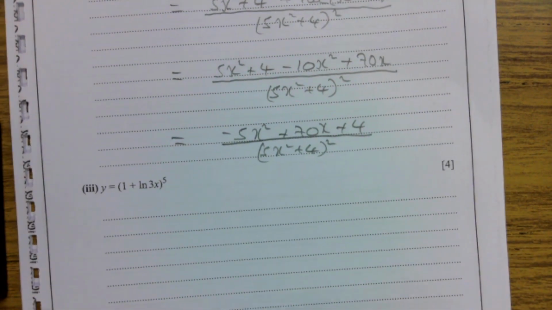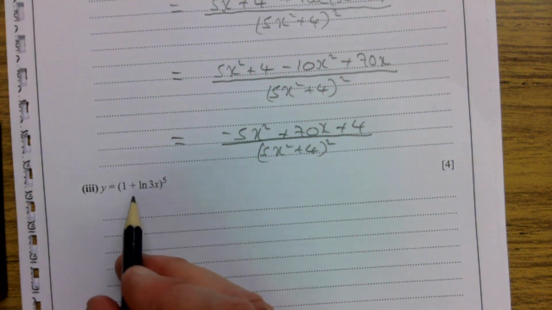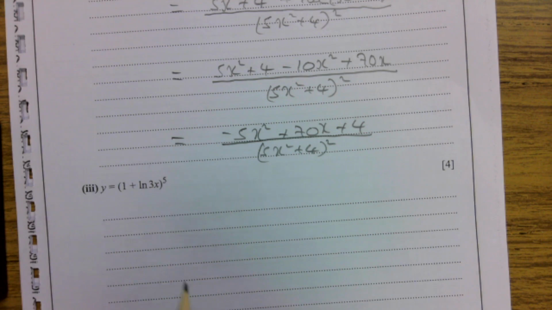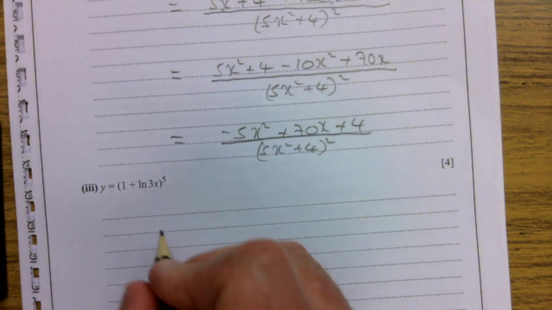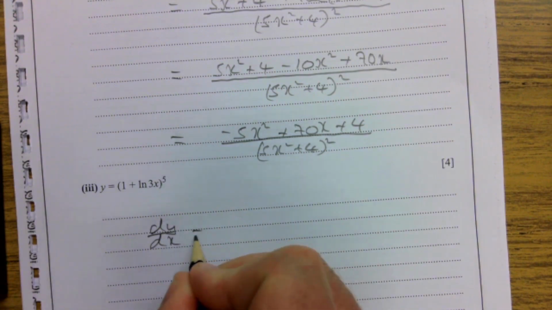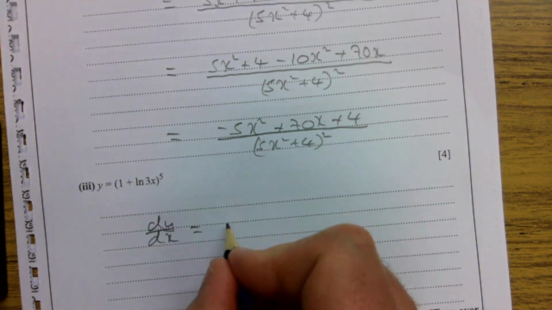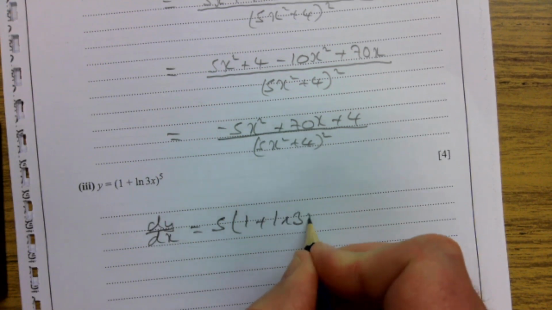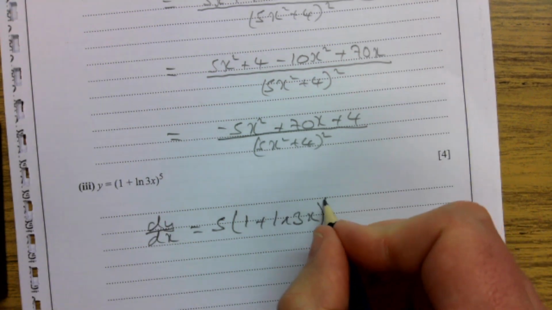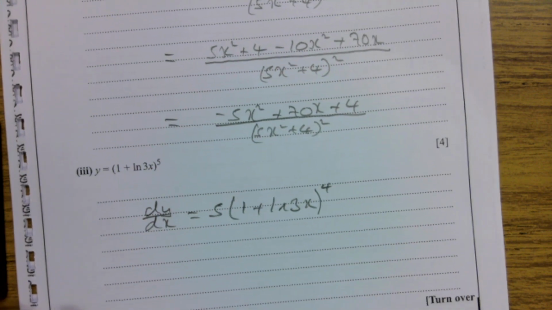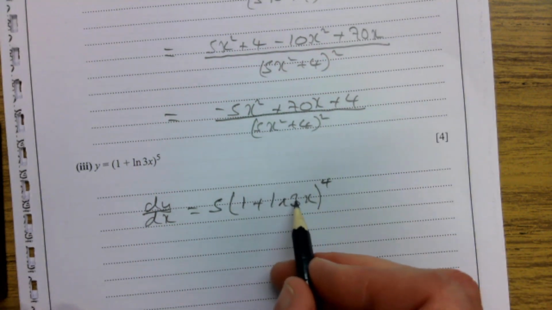Finally then on to part 3. So this is a function of a function, but there's a wee function of a function within that as well. I don't know if we can jump straight away to what the answer is going to be, but it was a bit like our part 1. We're going to bring that 5 to the front, and then (1 + ln 3x), and take away 1 from the power, and then we're going to multiply it by this differentiated.